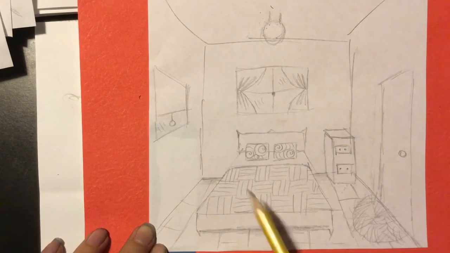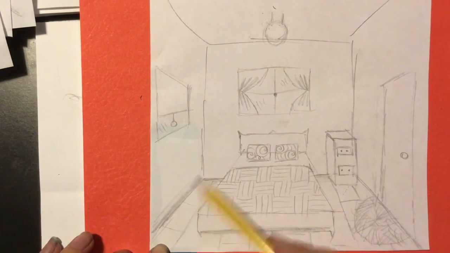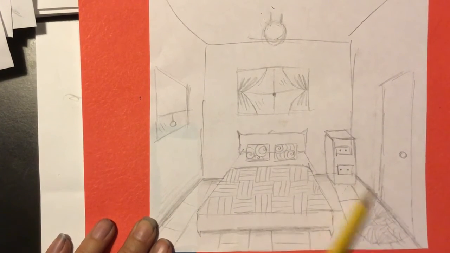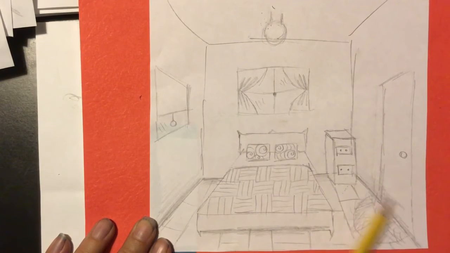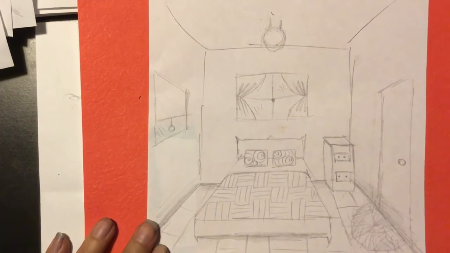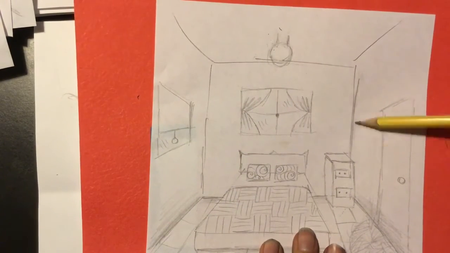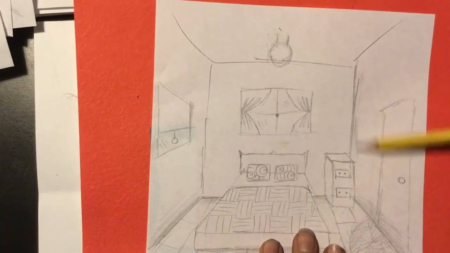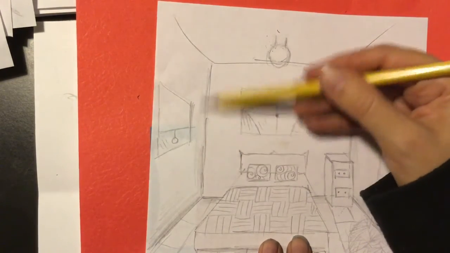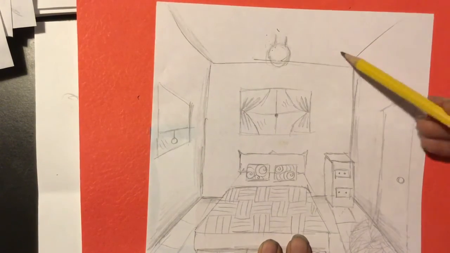Again, I'm going very quickly. There would be some value here. Try to make the change gradual. There would be some value here. Just a little shadow from that light on top would be a little here. On the top of the ceiling, have a little shading.